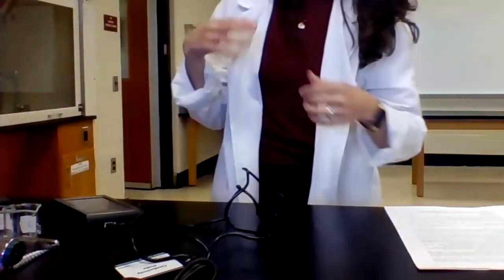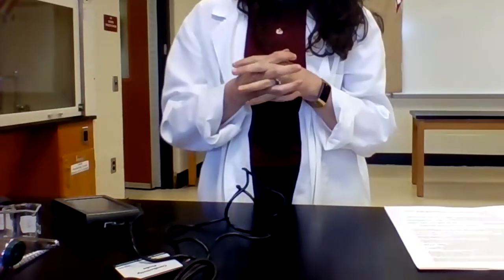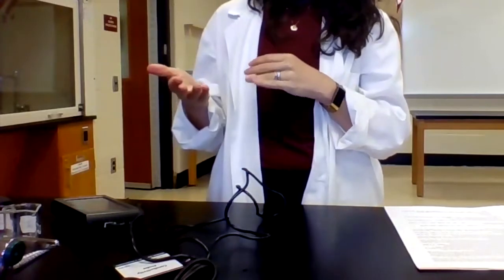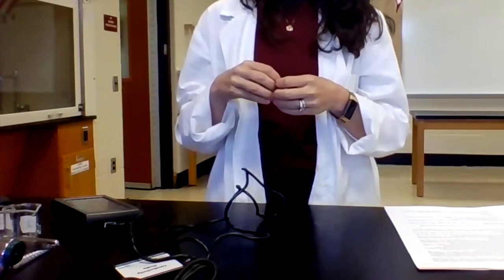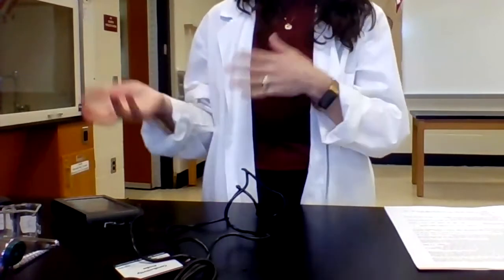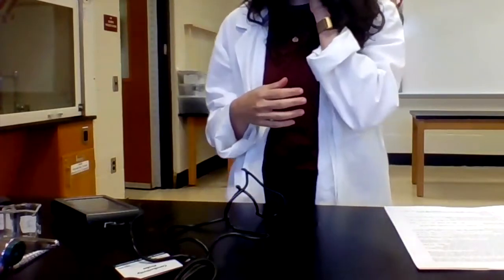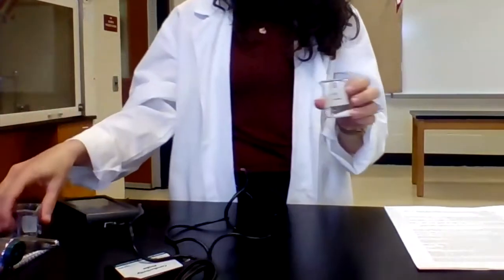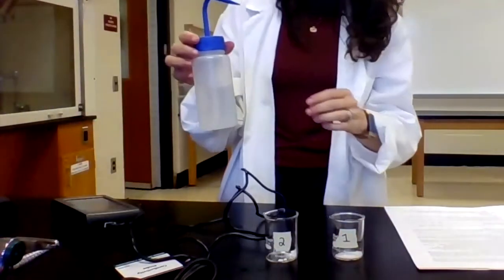We know that ionic solids should be excellent conductors in aqueous solution. Polar covalent compounds, if they are acidic, could have some conductivity due to the H+ ions, but they shouldn't conduct as well as an ionic compound, assuming that the polar covalent compound is a weak acid, not a strong acid. So I took a little bit of the solids, put them in different beakers here, and I'm going to add some deionized water.